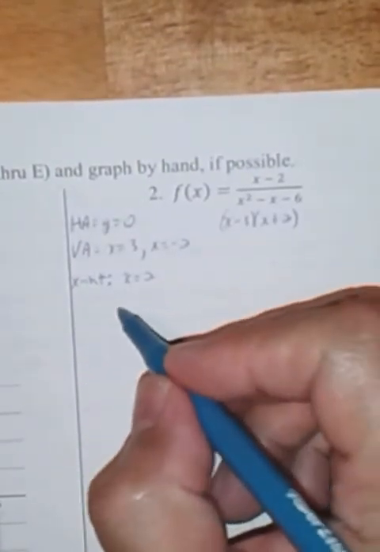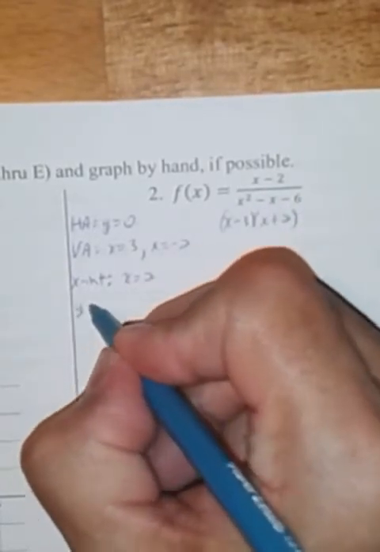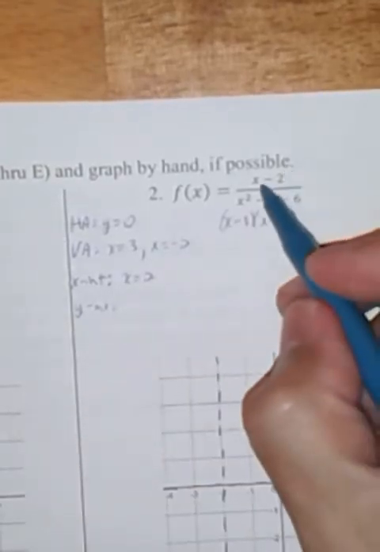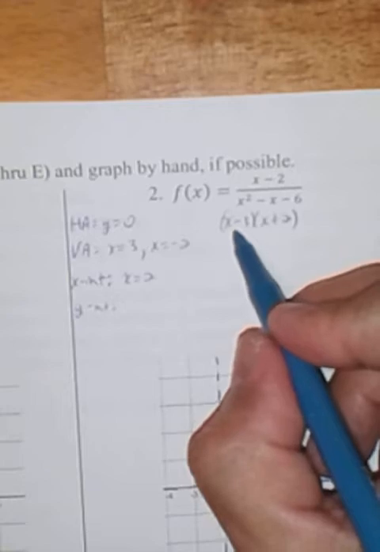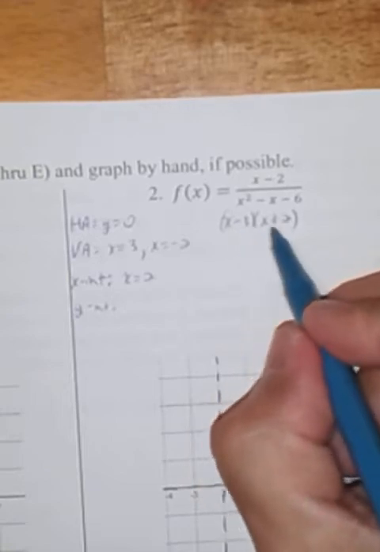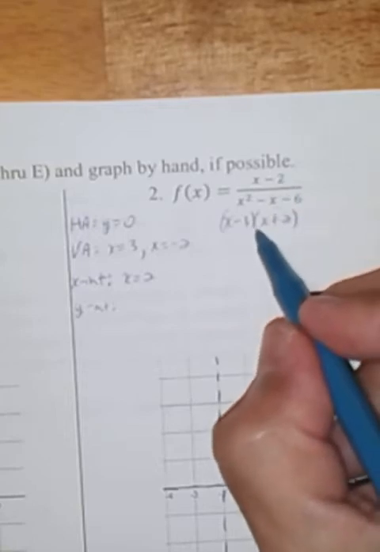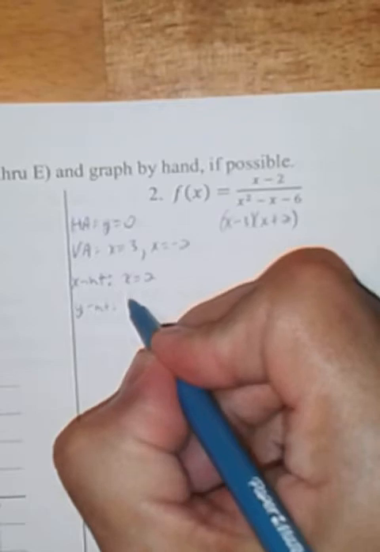And then the y-intercept is f of 0. So we plug in 0. 0 minus 2 would be negative 2 over 0 minus 3 times 0 plus 2. That's negative 3 times 2 if we plug in zeros. So we have negative 2 over negative 6, which will be 1/3.